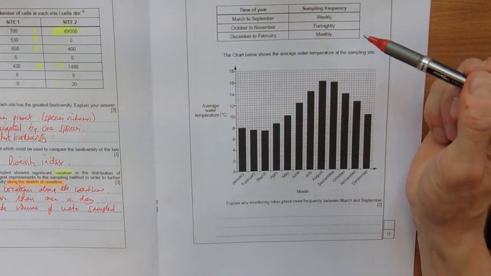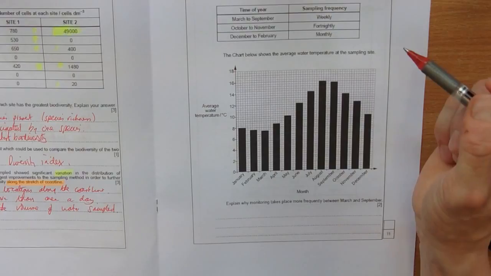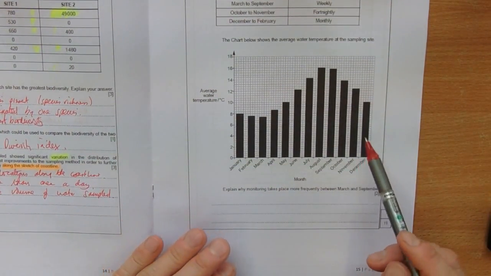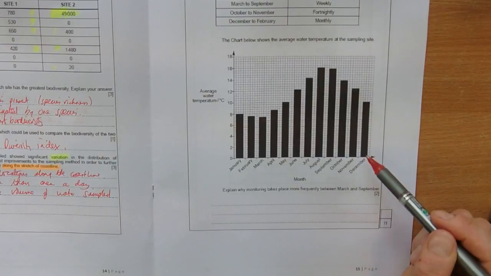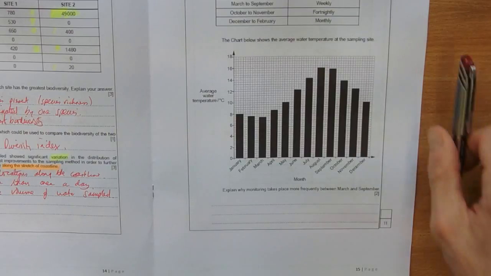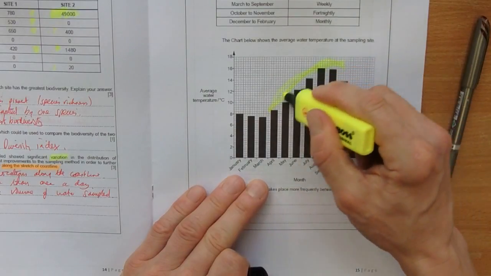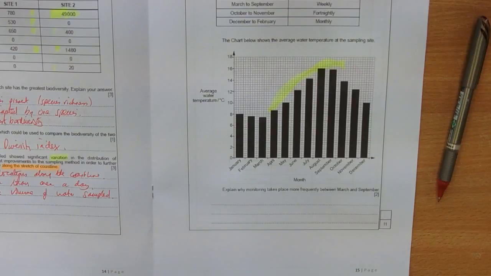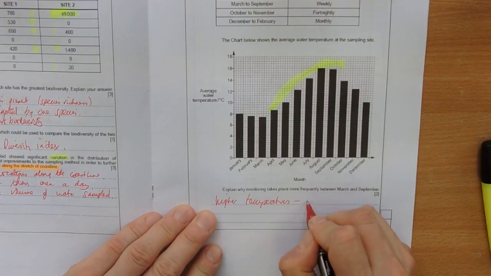And then they use this to inform the shellfish industry about problems, and we're given a chart with average water temperature. As soon as you see anything with temperature, you think, well, it affects enzymes, growth and things like that. Explain why monitoring takes place more frequently between March and September. So between March and September, start looking at that area. So higher temperature. And of course it's summer. So higher temperatures, it's summer.